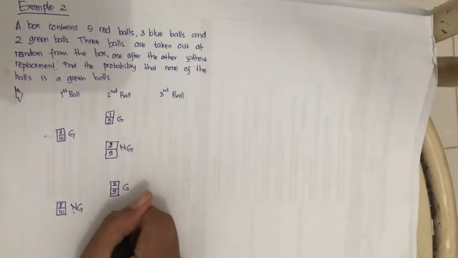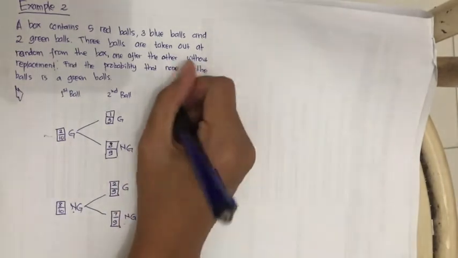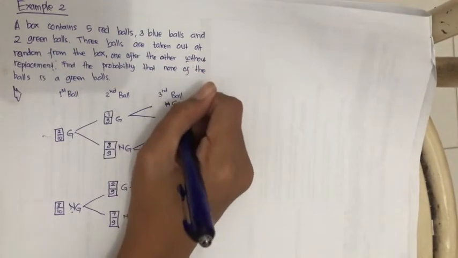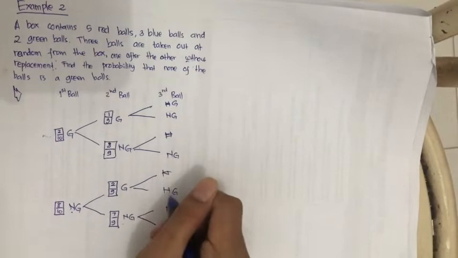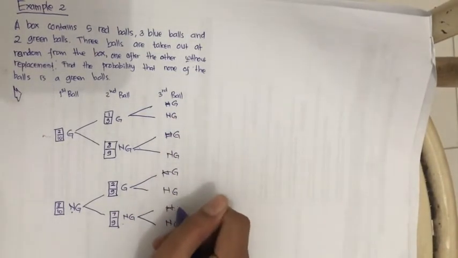So it is 7 over 9. It's easy, right? So for the third experiment, we still have G and non-G.